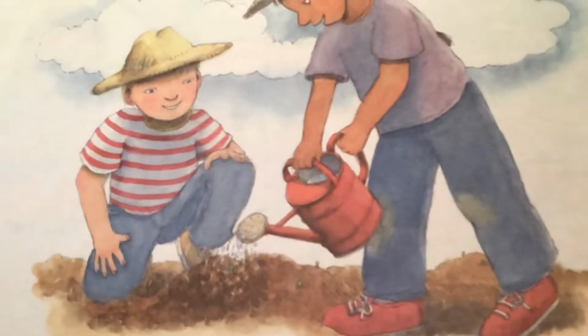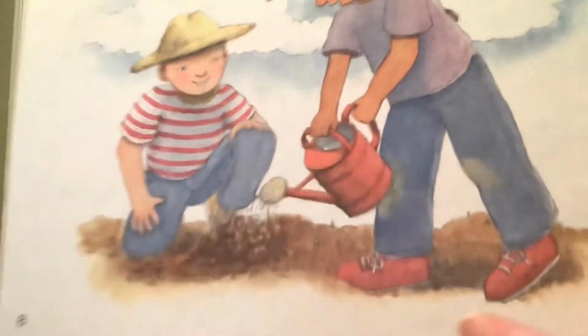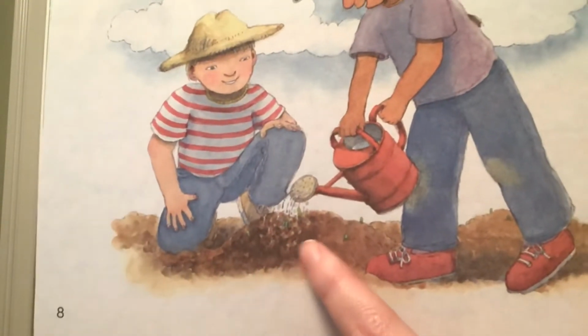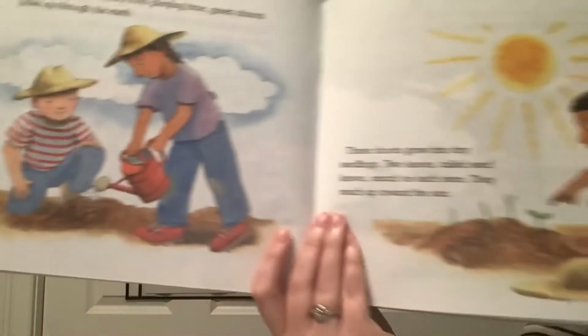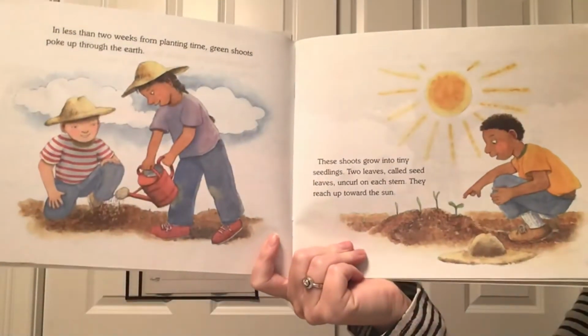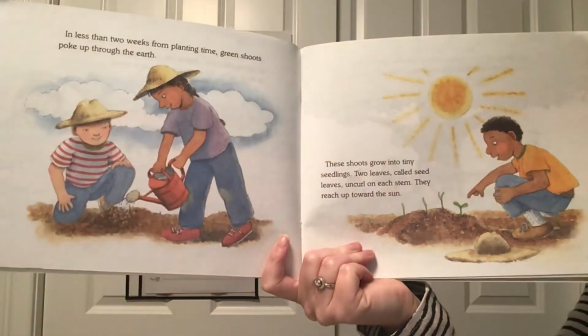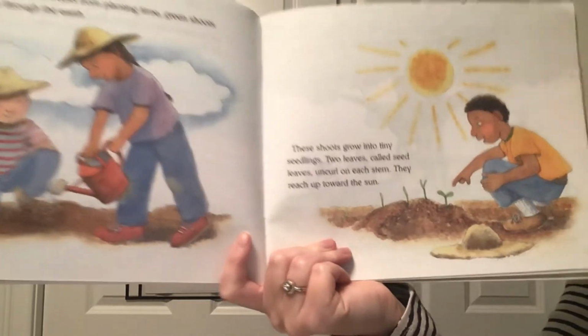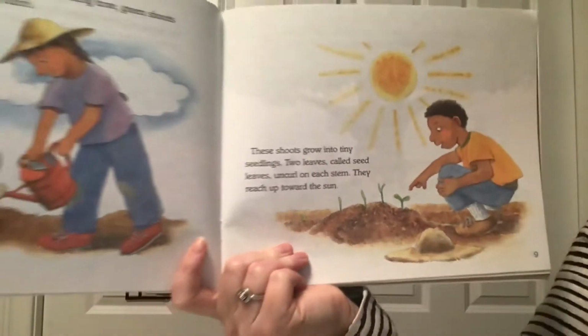So those are shoots, the green parts of a plant that are poking up through the ground. These shoots grow into tiny seedlings. It's like a baby plant.